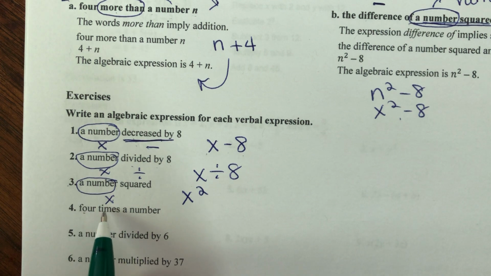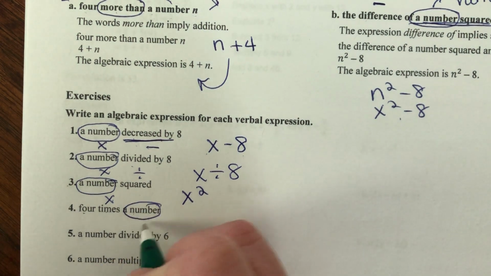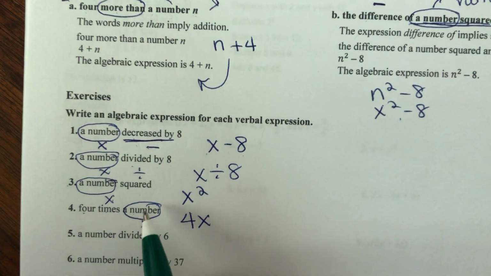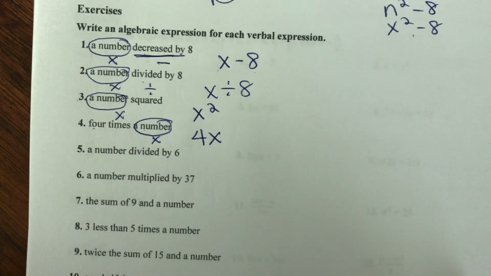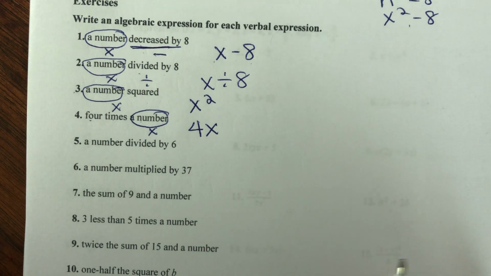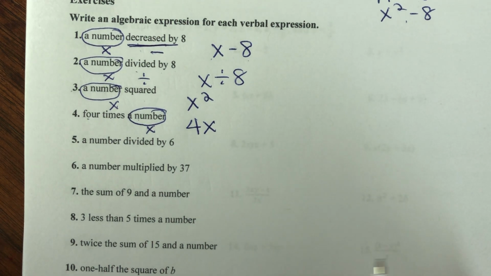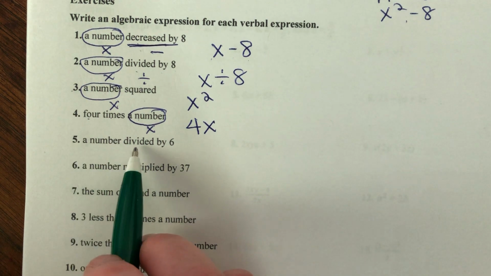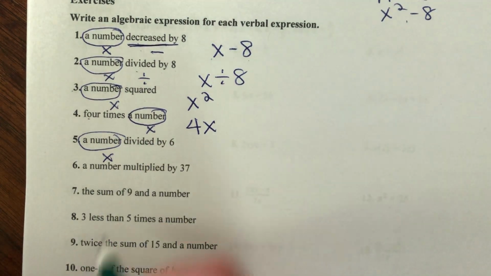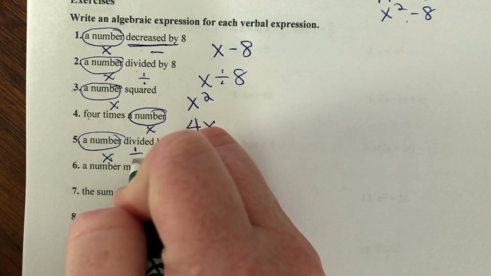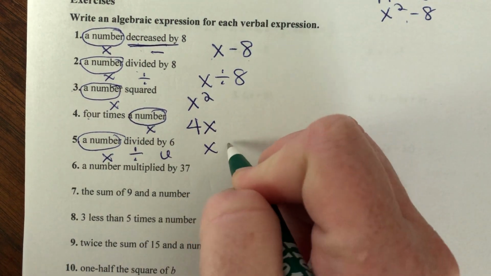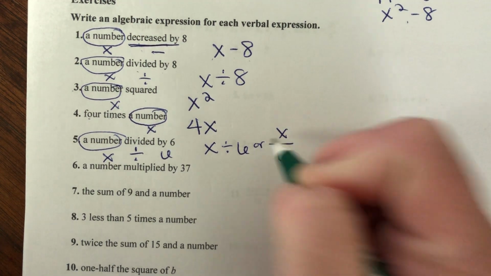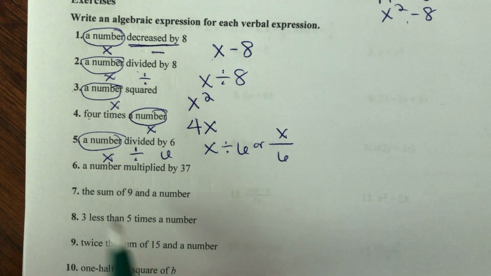4, 4 times a number. So that means 4x. You guys getting the idea? Every time you see the words a number, it's referring to some variable we don't know. So you just use x or m or p or q or whatever letter you want. 5, a number divided by 6. X divided by 6, or you could write x over 6. Either way. Either one of those would be correct.